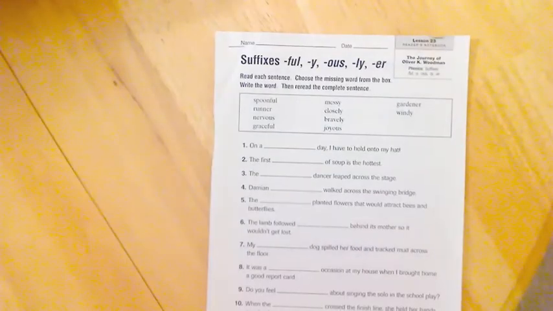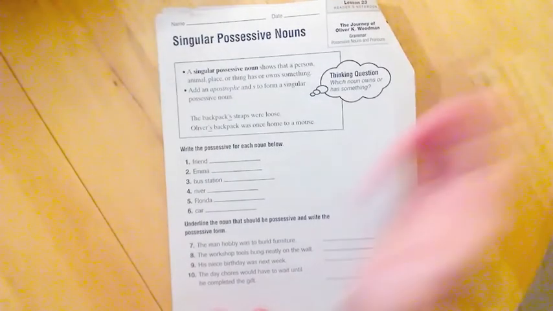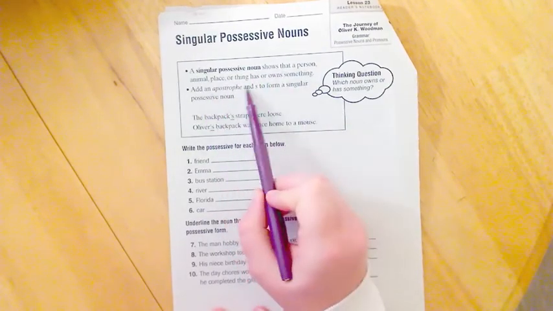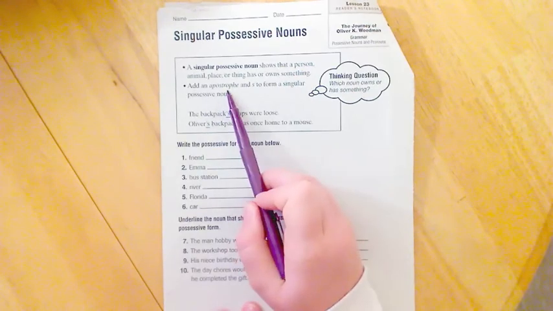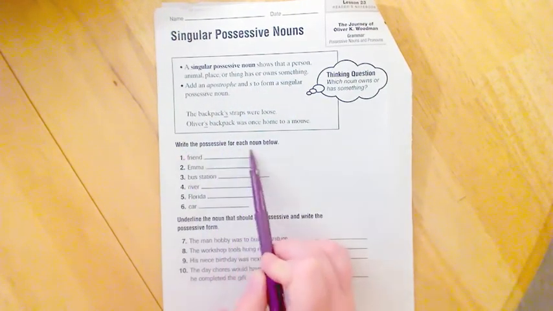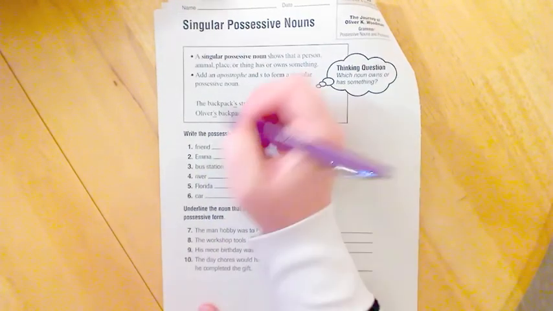For your work today, let me go over the directions. Grammar is always on that second and third page. You just flip right. Oh, there we are. Page 118 and 119. So a singular possessive noun shows that a person, animal, place, or thing has or owns something. Add an apostrophe and S to form a singular possessive noun. So it says write the possessive for each noun below. So friend, how do I turn friend into friends?